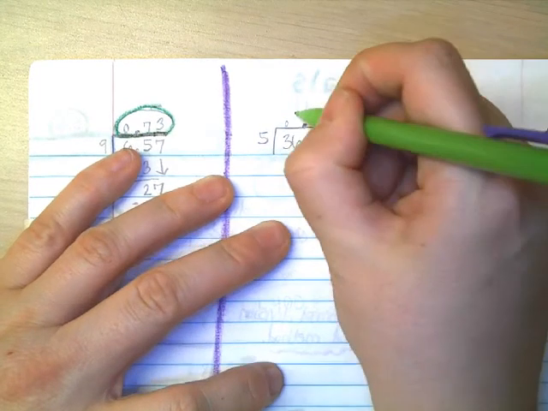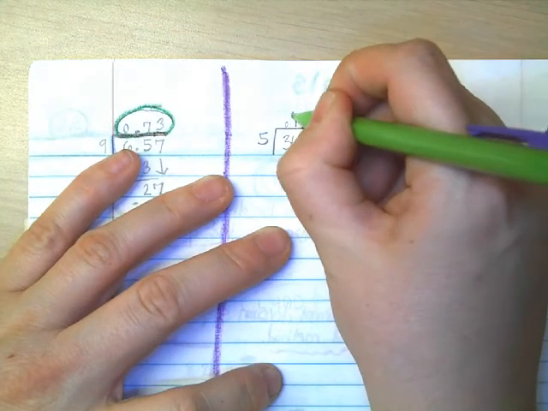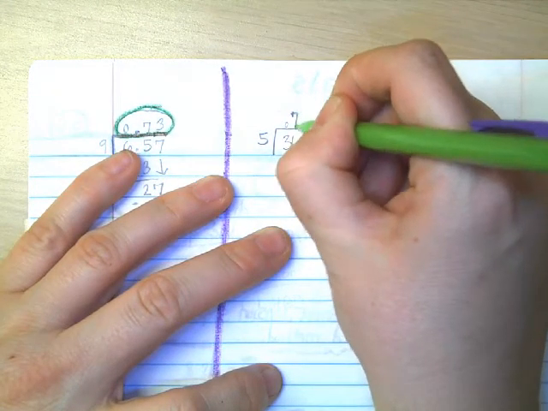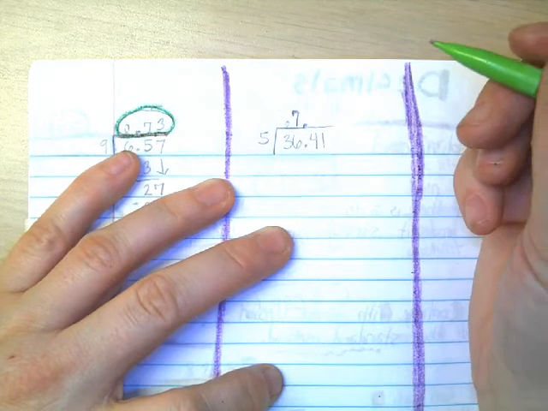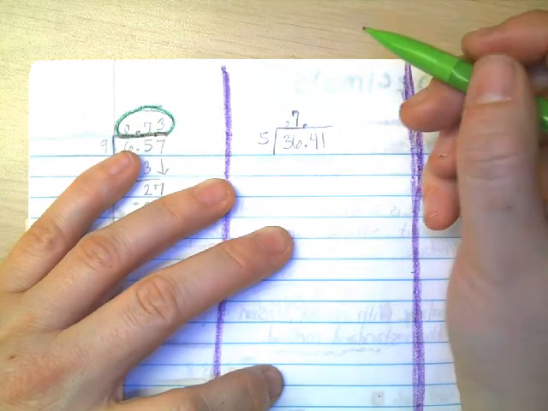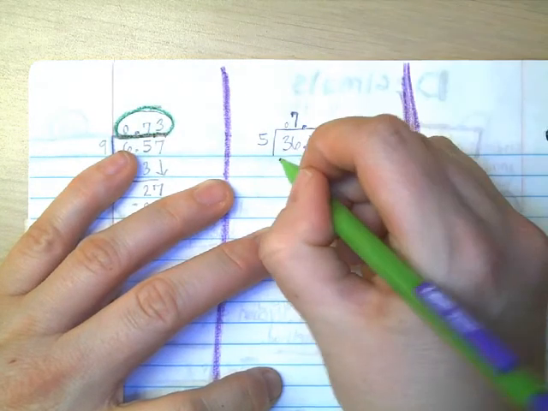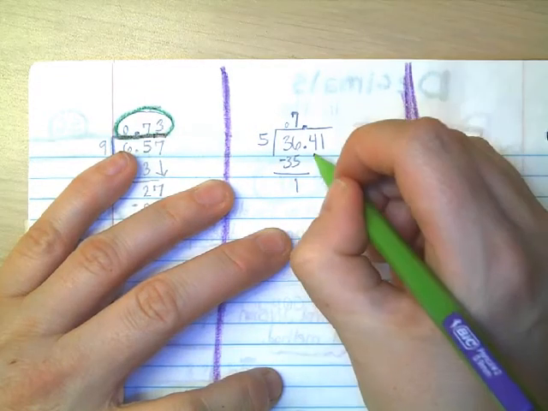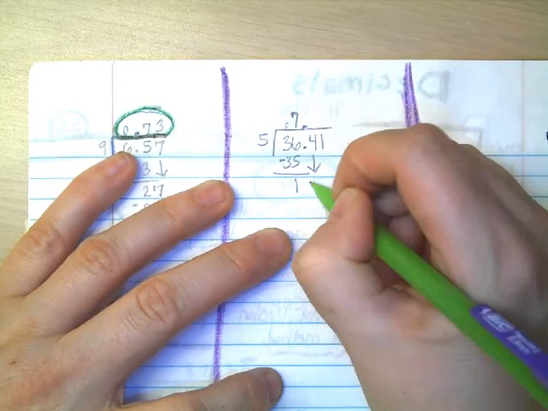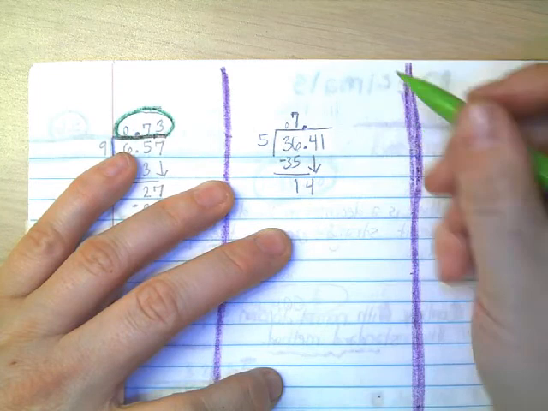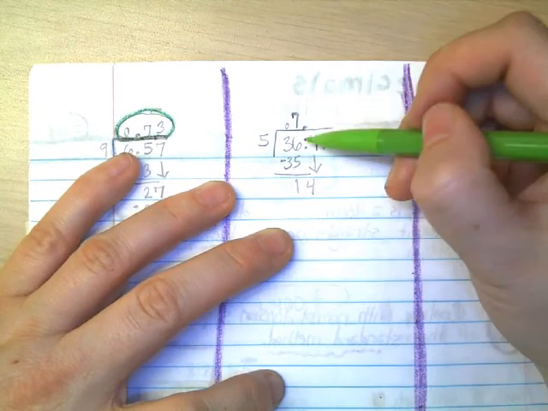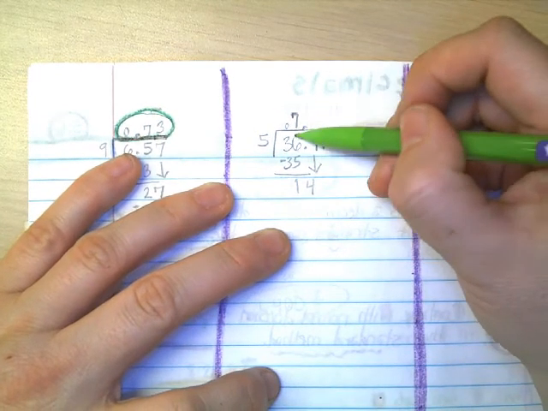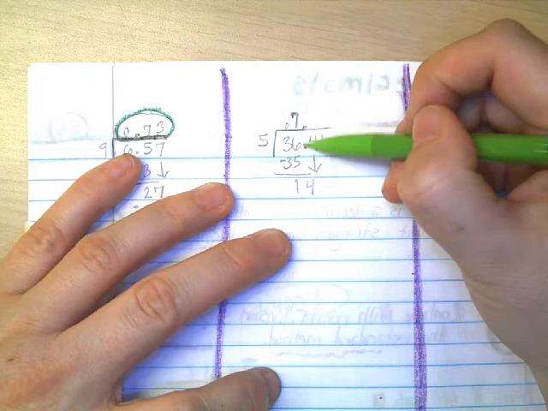No, so you can place a 0 or you can place an X. I'll place a 0. Will 5 go into 36? Yeah, 7 times. You need to take 5 times 7 and subtract that from 36. You need to bring down the next number.